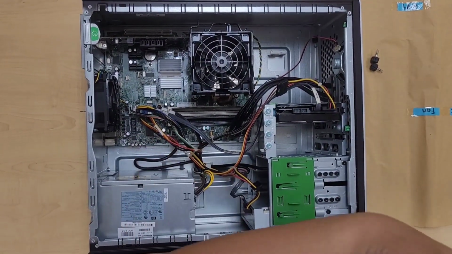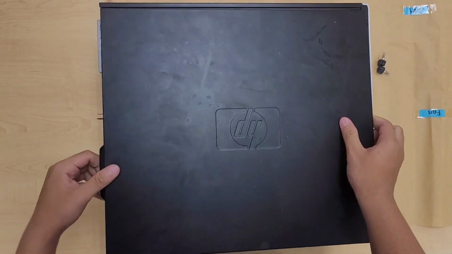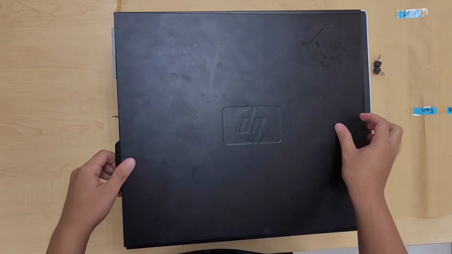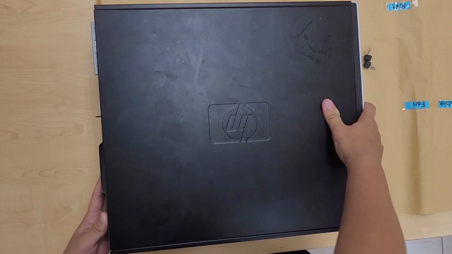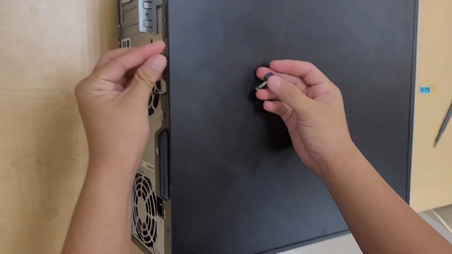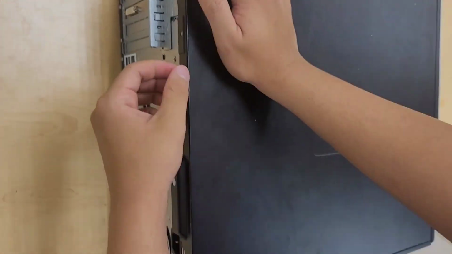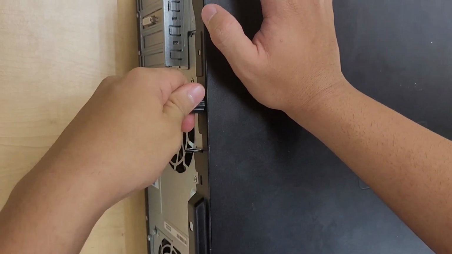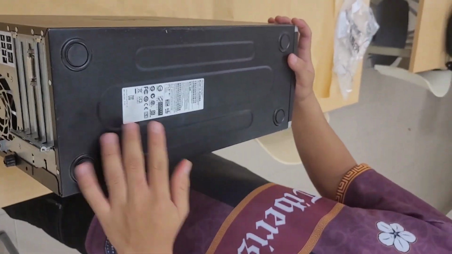For the last step, just close the casing like this, and then put in all the screws. Okay, it's done.